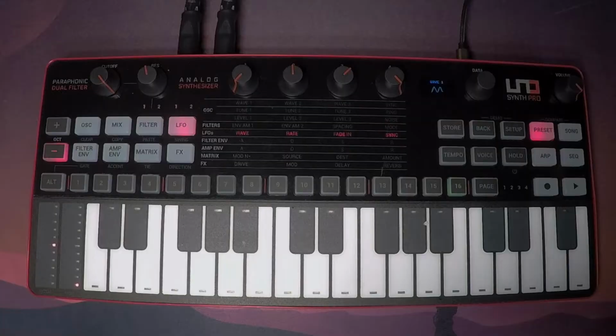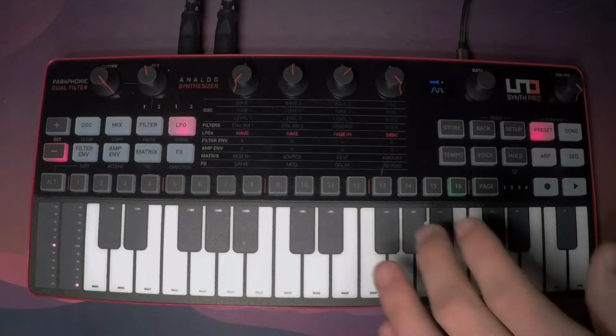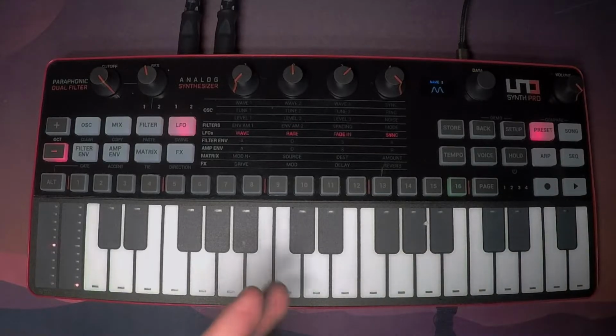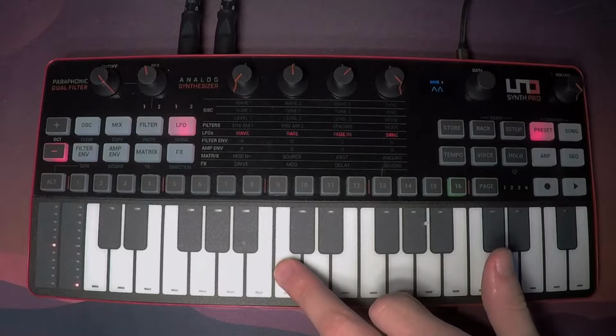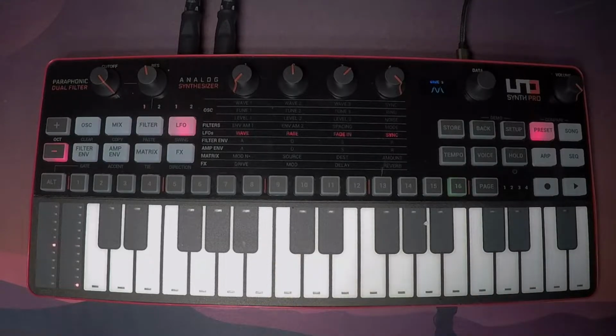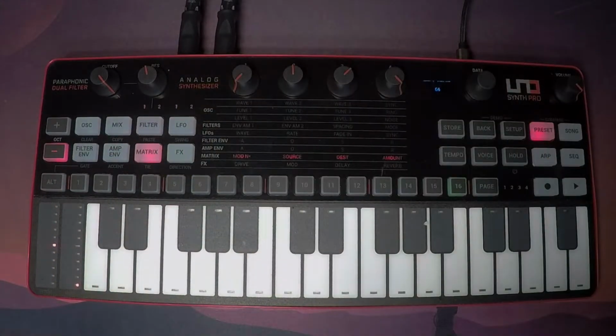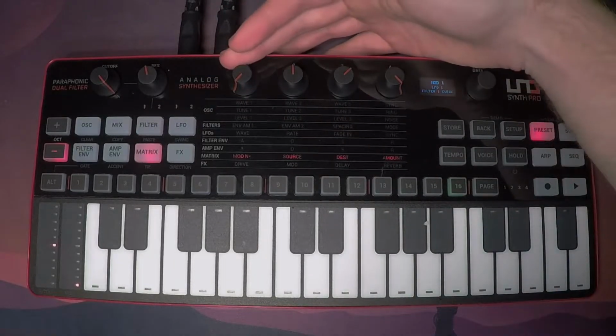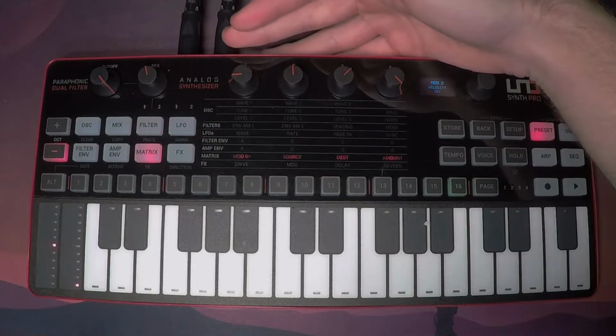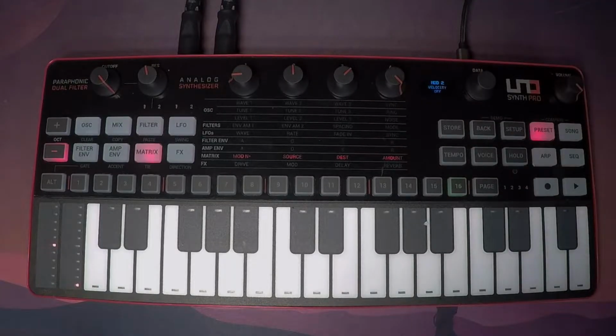Okay, so now we're back with the Synth Pro, and let's go ahead and elaborate on this patch a little more. So we still have the same patch as before, the LFO modulating the filter. It sounds like this. So let's go into the matrix, and we're going to select modulation slot number 2. And now we can modulate more.